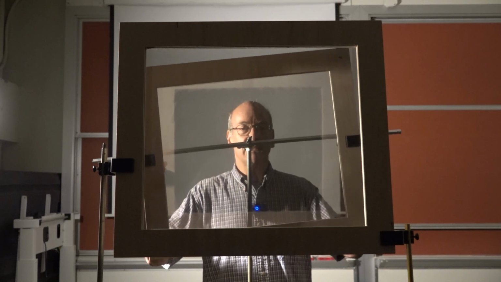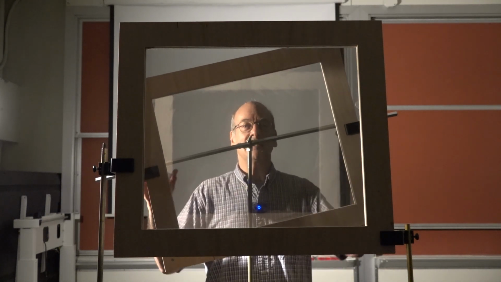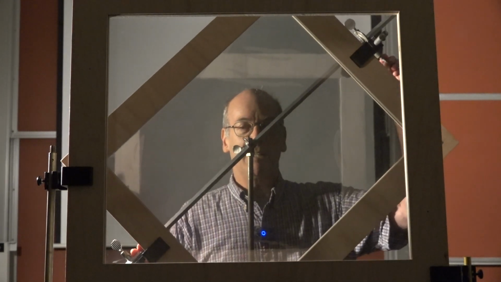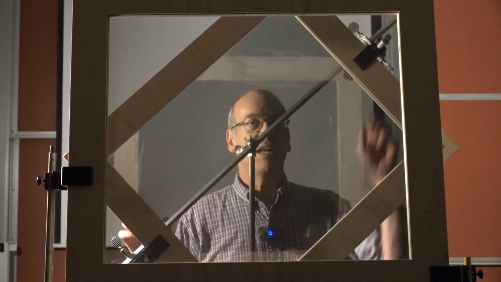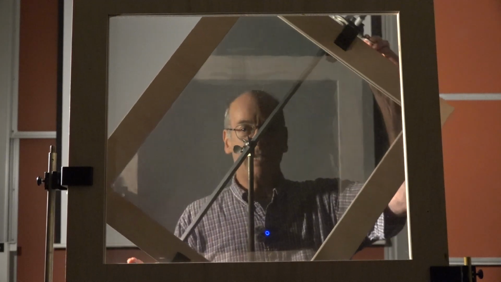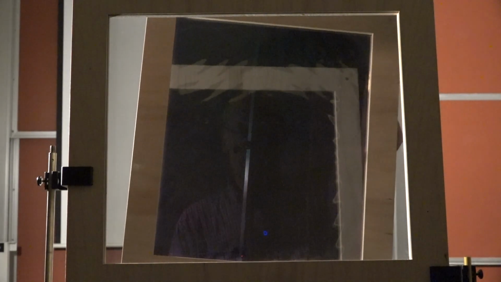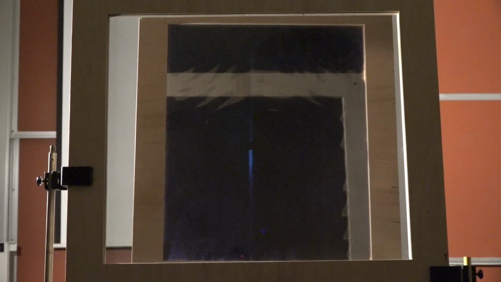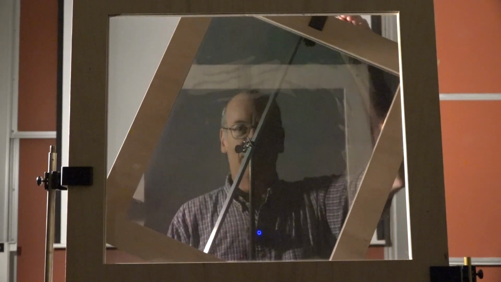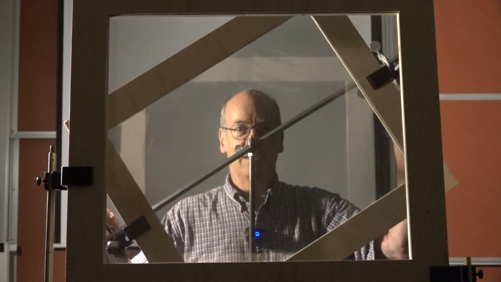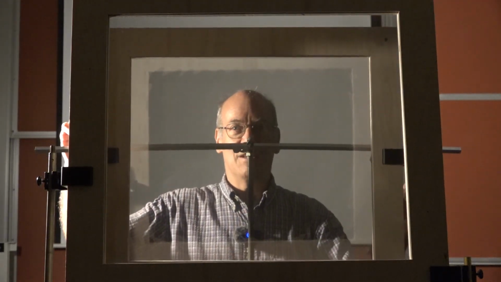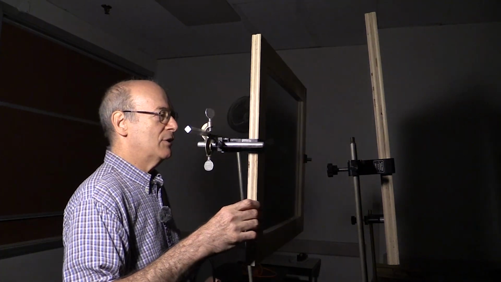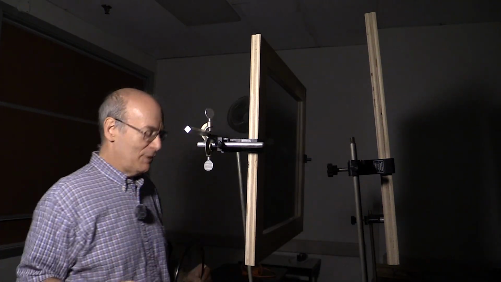So if I rotate this a little bit, it should seem a little bit dimmer and dimmer as I rotate. That's 45 degrees, so it should be about half the intensity. And if I keep going, then I should disappear completely. If I rotate it back, then I reappear. So now we've returned these sheets so that they're polarized in the same direction. Hopefully you can see me.